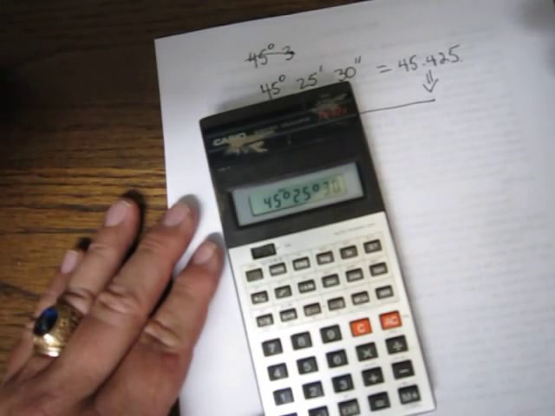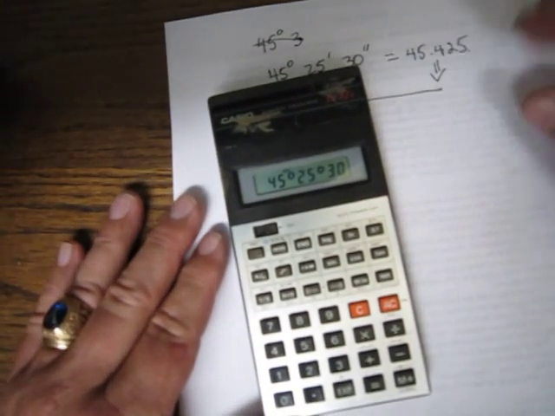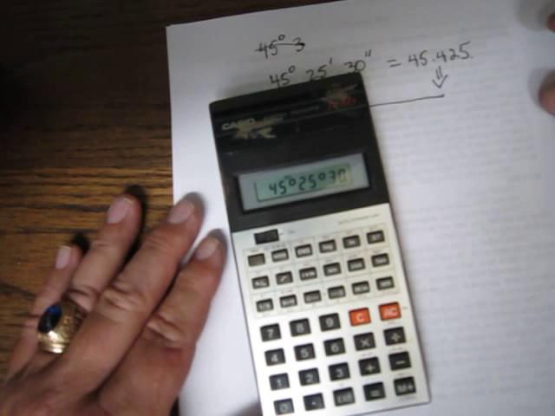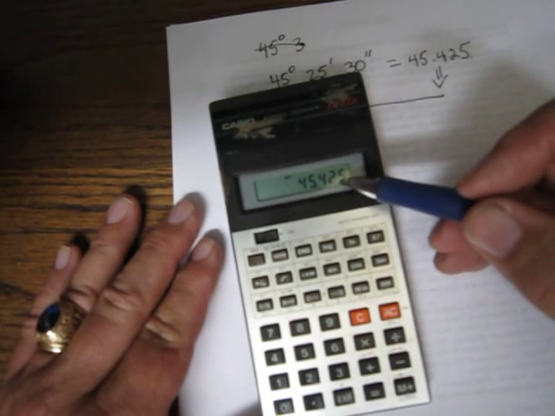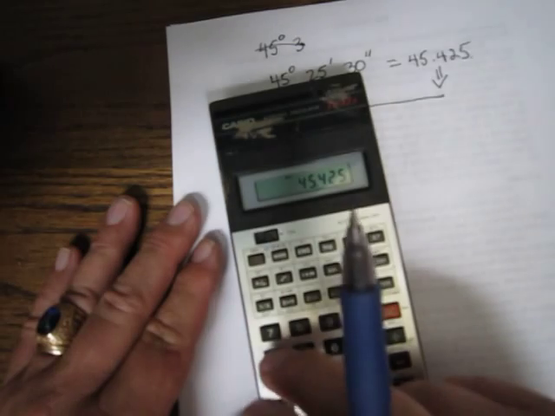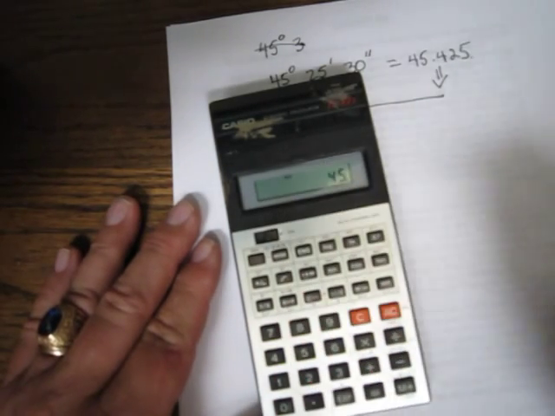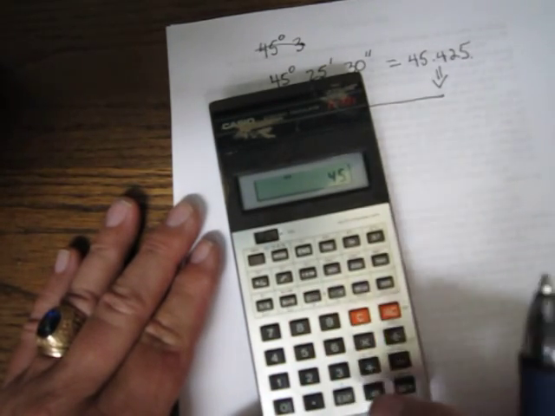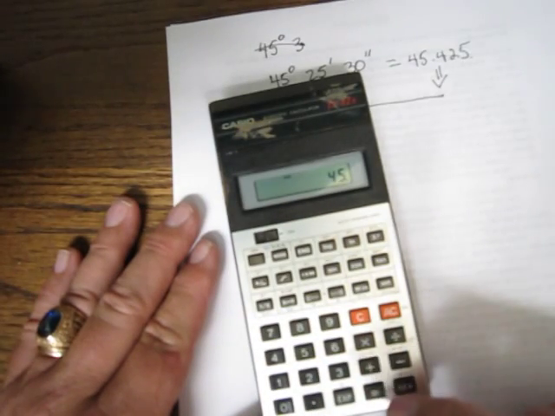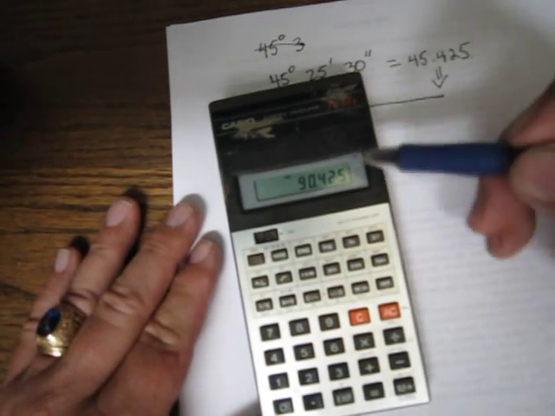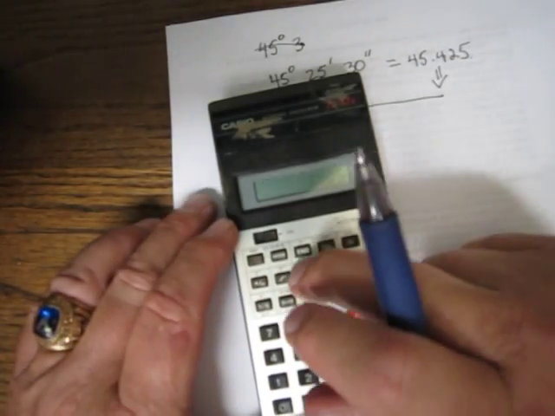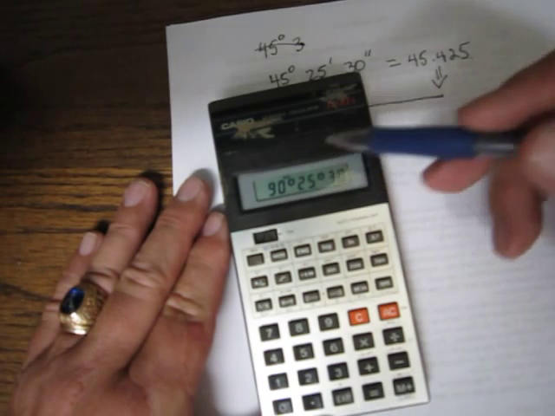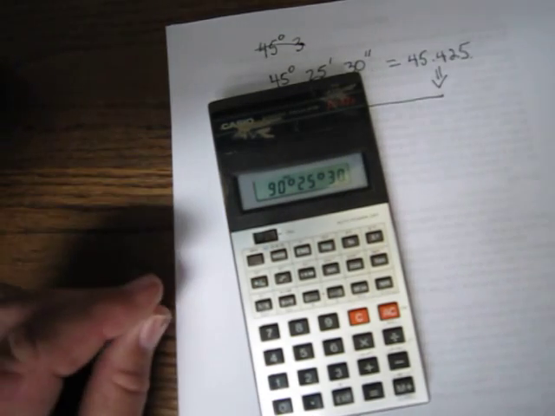Okay, I've got this in here. Now I'm going to add to this number. I'm going to add 45 degrees. So I come down here, I go plus. See, it automatically converted it back to decimals. Plus 45 degrees. I push my degree, I push in 45 and push my degree function. Then I hit equal. Look, it gave me 90.425. I can push my inverse button and the degree, and it tells me 90 degrees, 25 minutes, and 30 seconds.